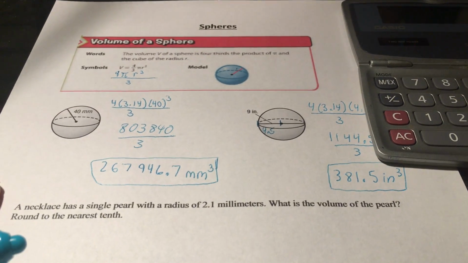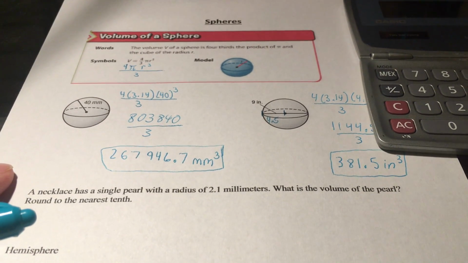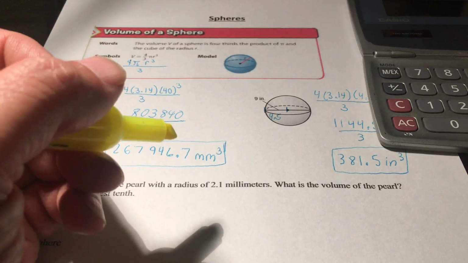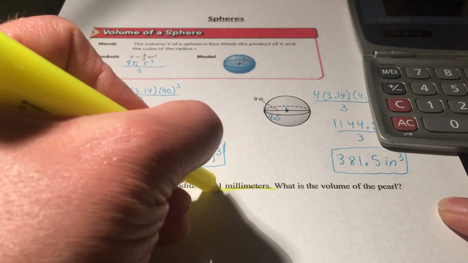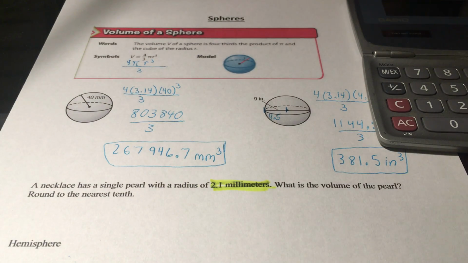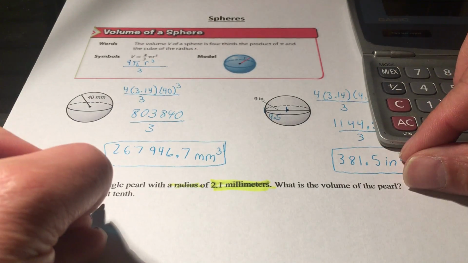Now if I look down here, now I have a story problem. It says a necklace has a single pearl with a radius of 2.1 millimeters. What is the volume of the pearl? Again, round to the nearest tenth. So if I look here, there it gave me that, plus it told me it was the radius. So I plug everything in again.